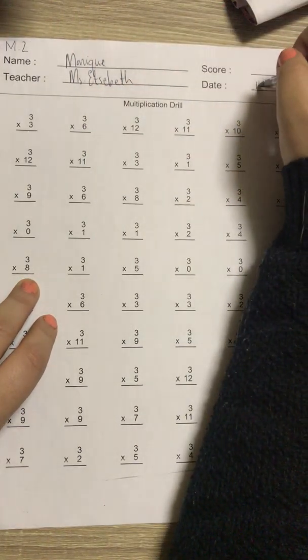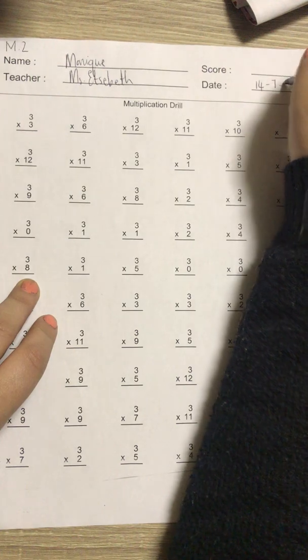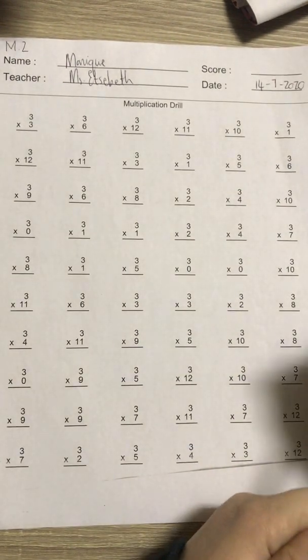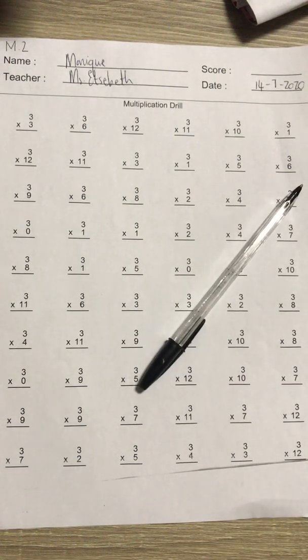Write 14-7-2020. And then put down your pencil and first listen to me. Put down your pencil and then listen to me. This paper is about the 3 times table.